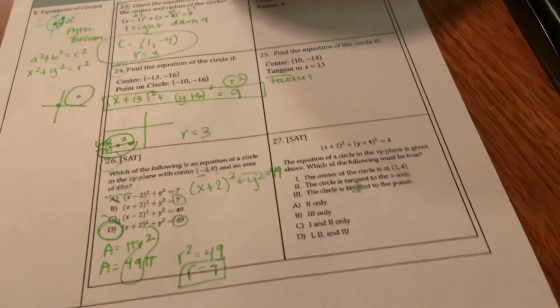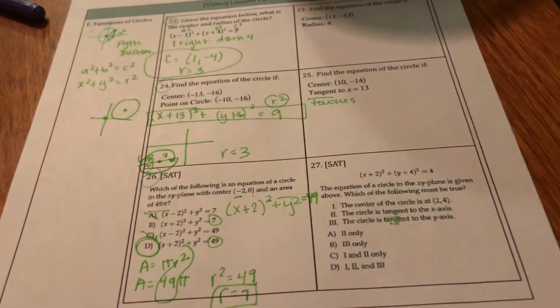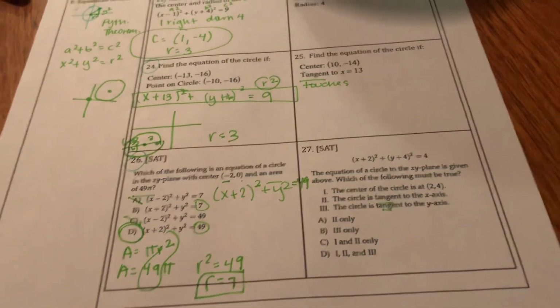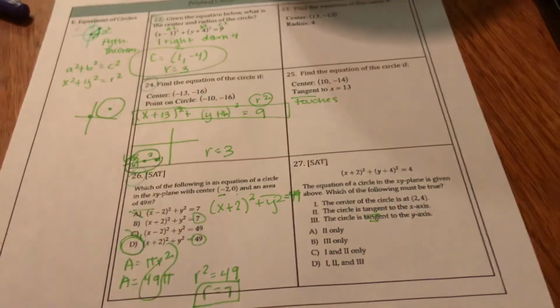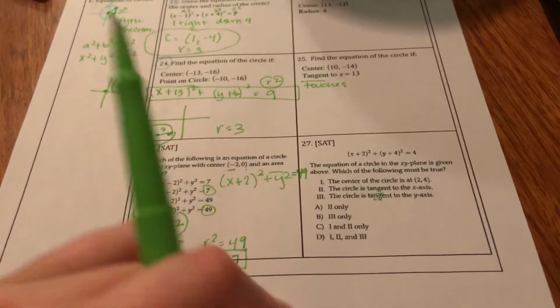If you're confused with that, shoot me an email and stop by office hours, but also please work through 25 and 27 and check your answers at the bottom of this page.